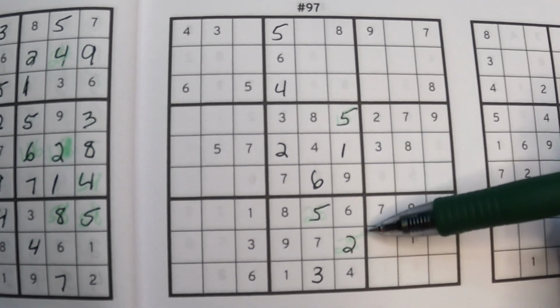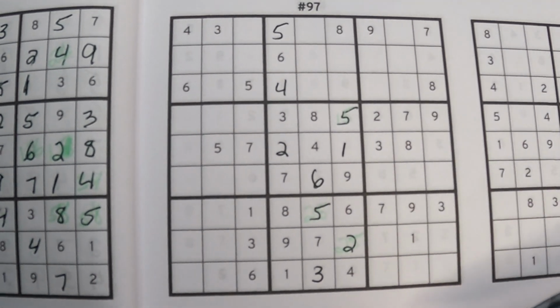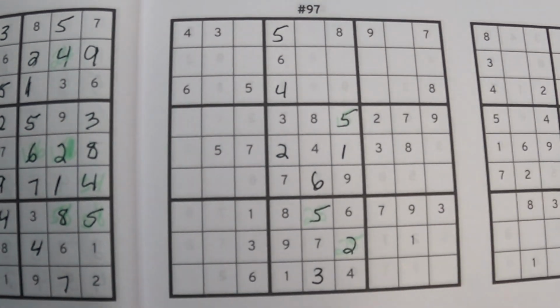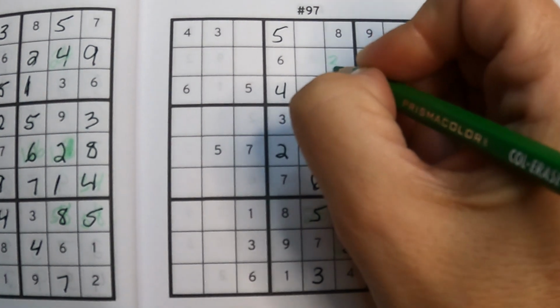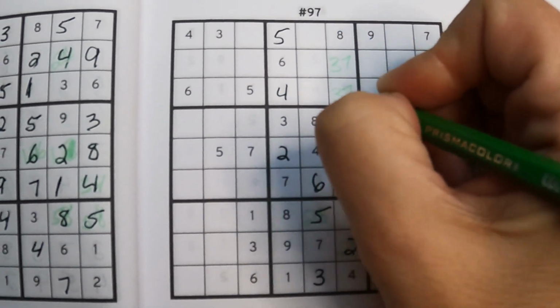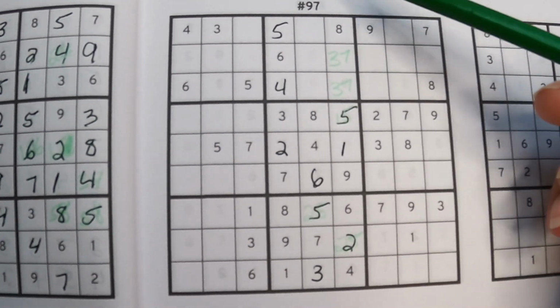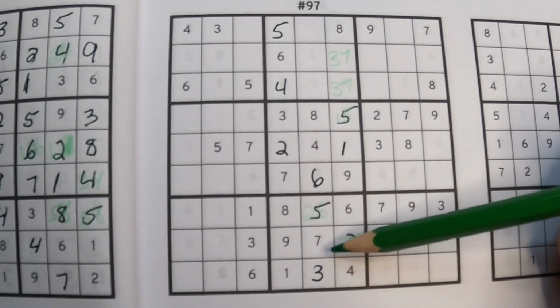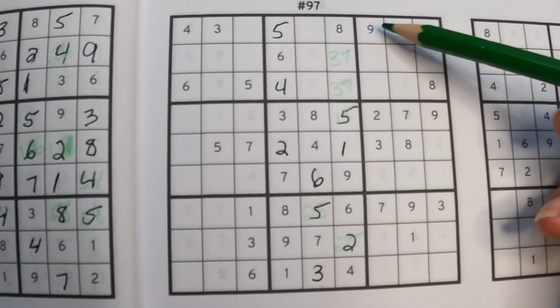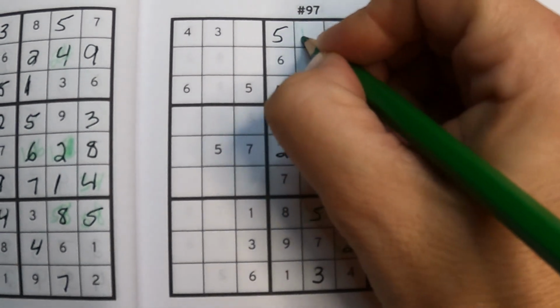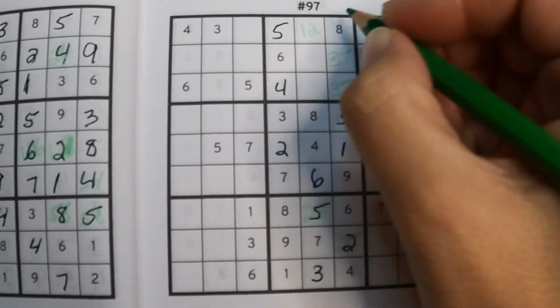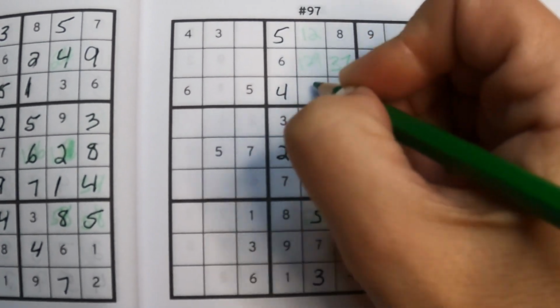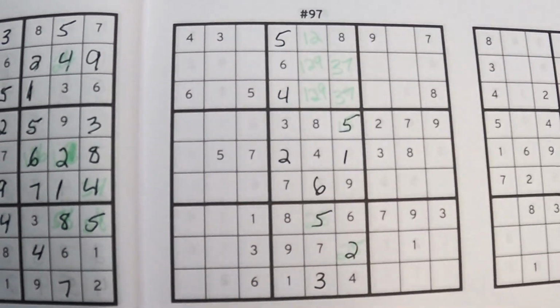For this column then, looks like we're missing a 3 and a 7, and I don't see any help. So 3, 7. For this column, looks like we're missing a 1, 2, and 9. We've got a 9 here, so 1, 2, but no other help. So 1, 2, 9.